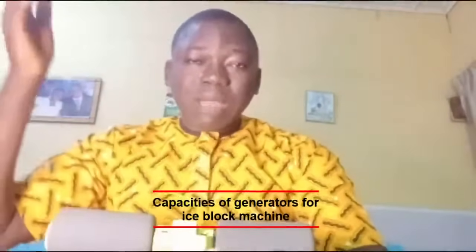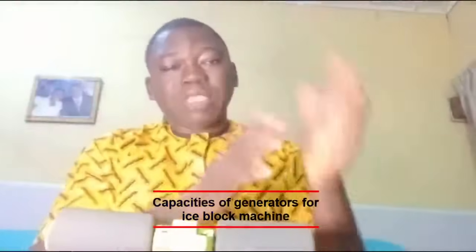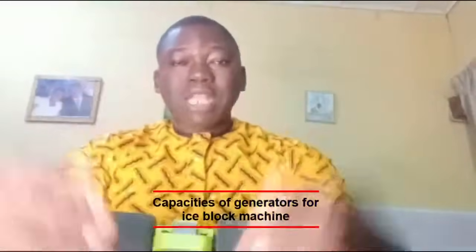So I have different capacities of ice block machines and also different capacities of generator, and we are going to match them together. Number one generator capacity is 12.5 to 15 kVA. This is suitable for an ice block engine capacity of 6 horsepower. So if your ice block engine capacity is 6 horsepower, then a generator of 12.5 to 15 kVA is suitable.